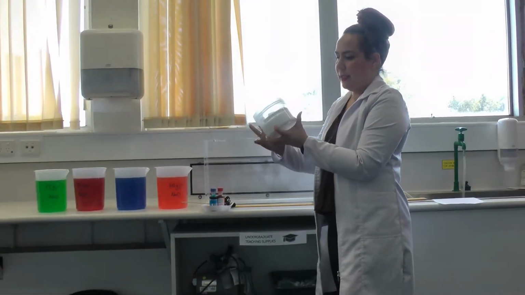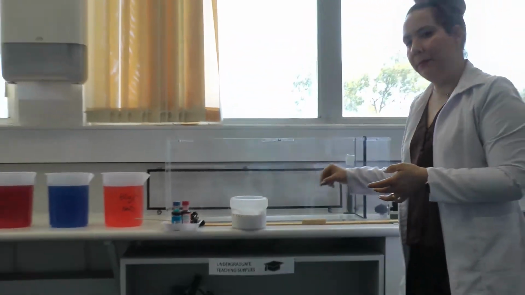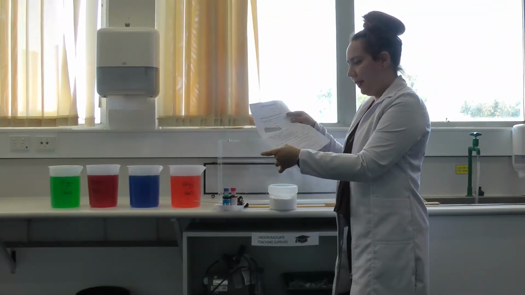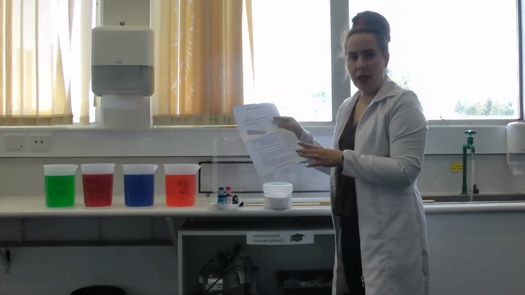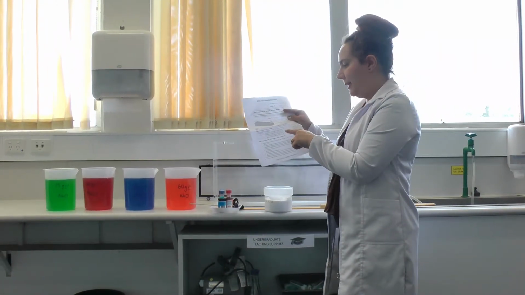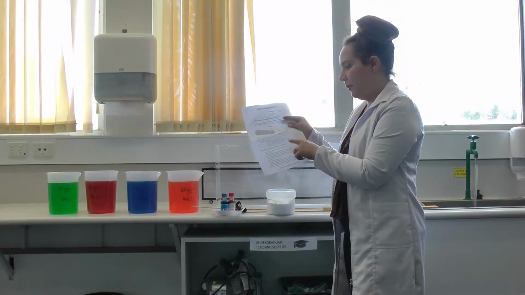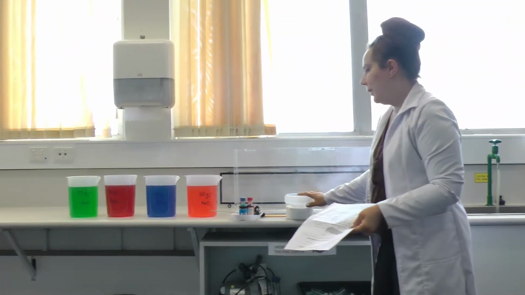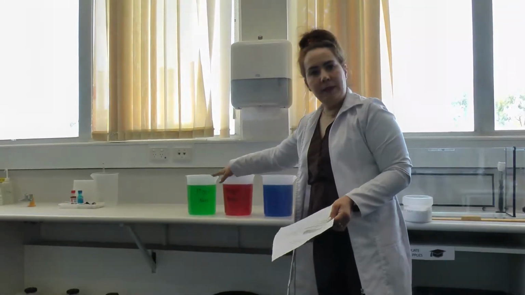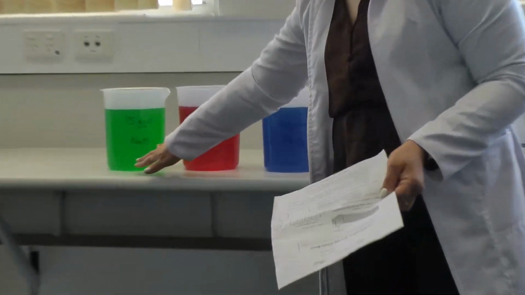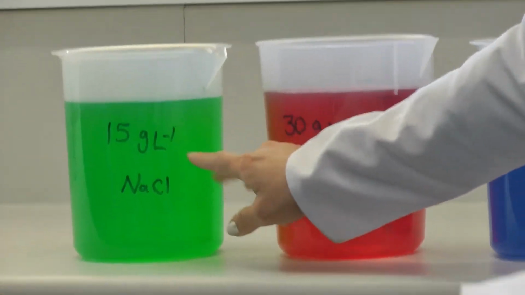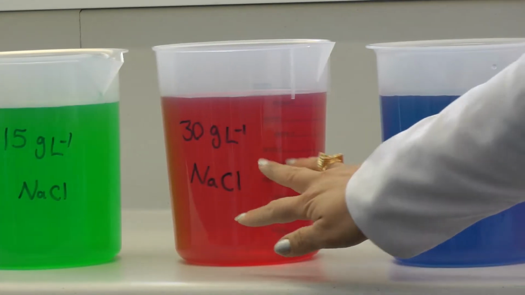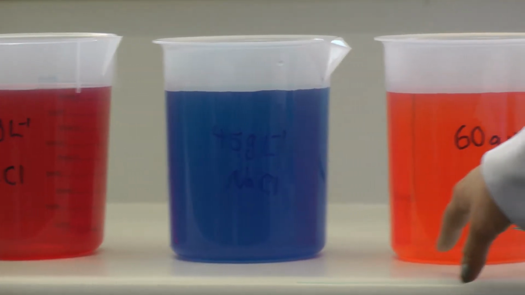What we're using is sodium chloride salt, and based on the table provided in your method here, we need to go through 4 different concentrations: 15 grams per liter, 30 grams per liter, 45 and 60 grams per liter. I already prepared the solutions. The green one is 15 grams per liter, and then 30, 45 and 60.